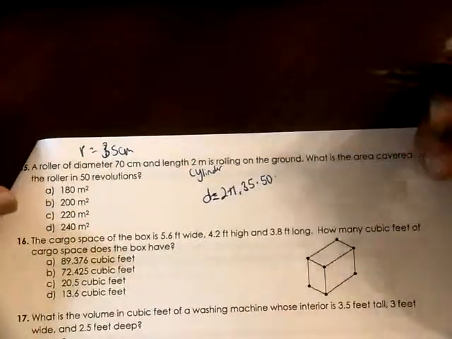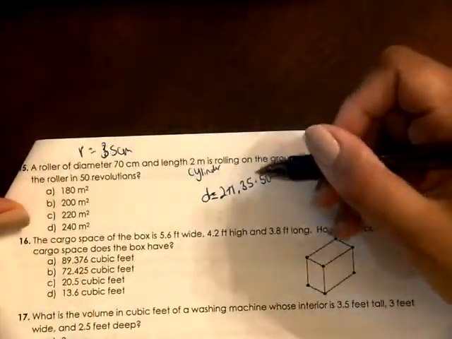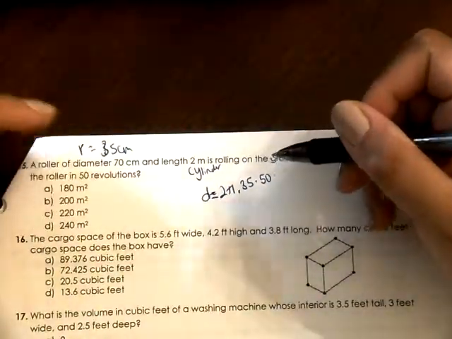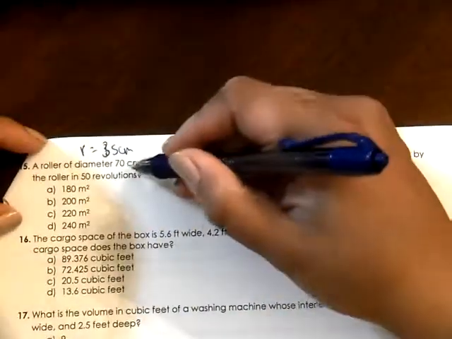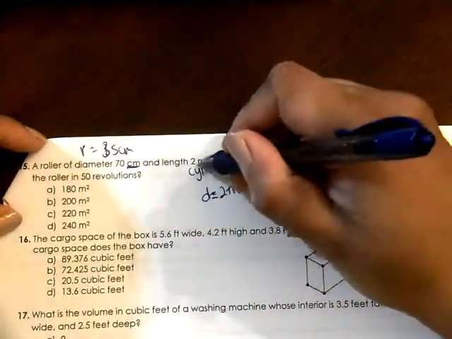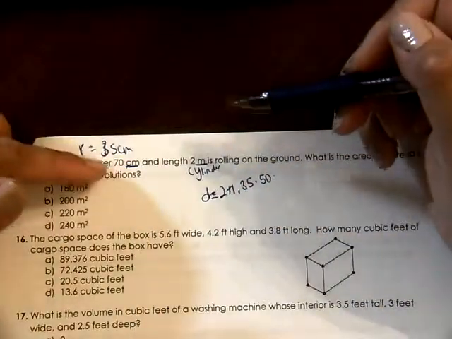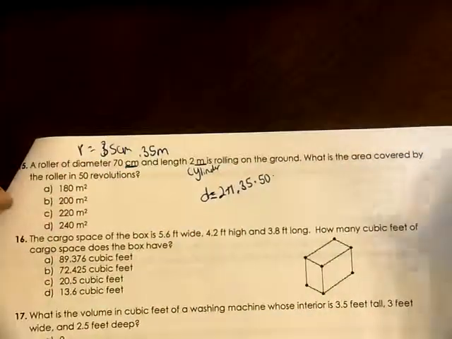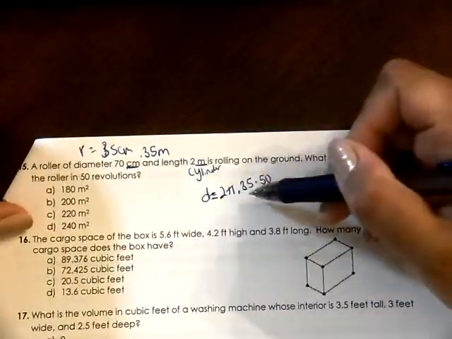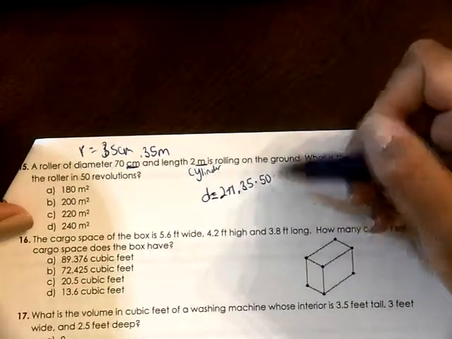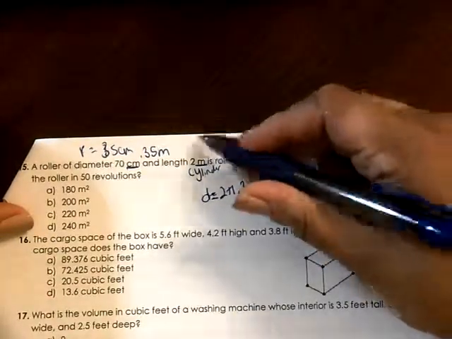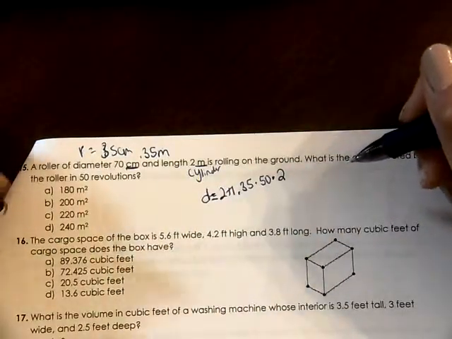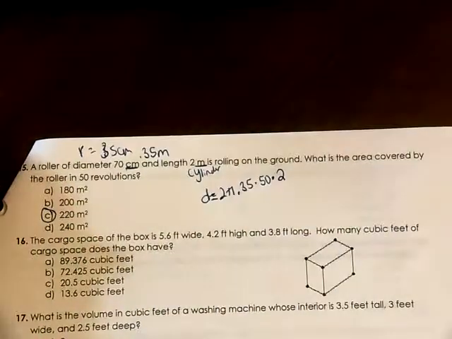So if it's a cylinder, we need to use the cylinder formula, 2 pi r h, and then we also have to multiply by the number of revolutions, so that's 50. But there is a conversion you have to do here, because that's in centimeters, your length is in meters, and so you want to convert to 0.35 meters, or your radius. So again, it's 2 pi 0.35 times the 50 revolutions times the 2 for your height, because think about what the cylinder would look like. That all comes out to 220 is the correct answer for that.